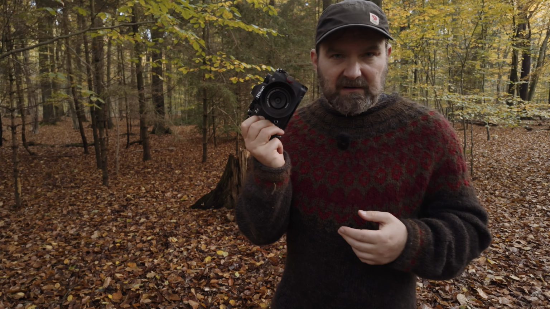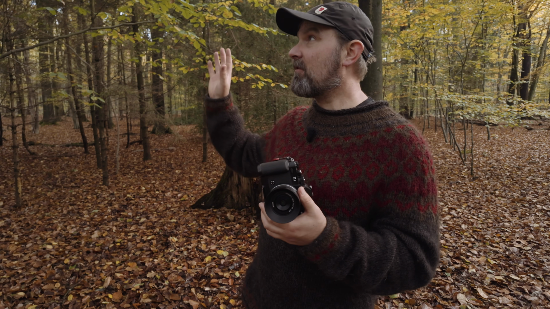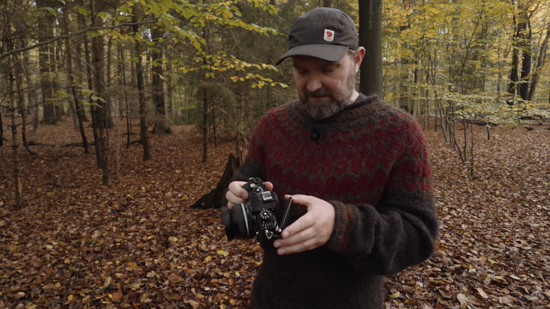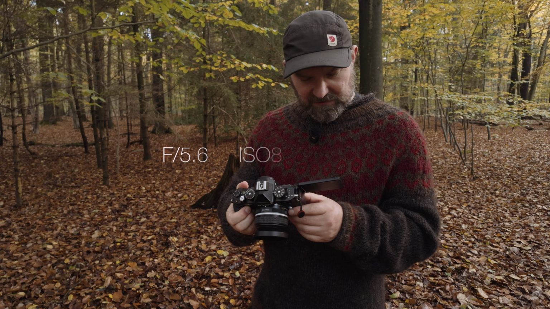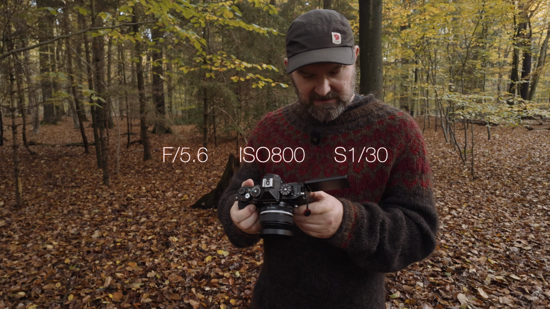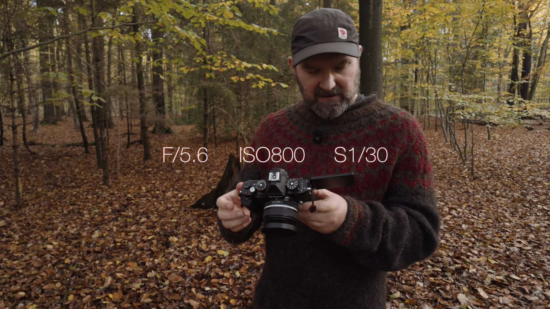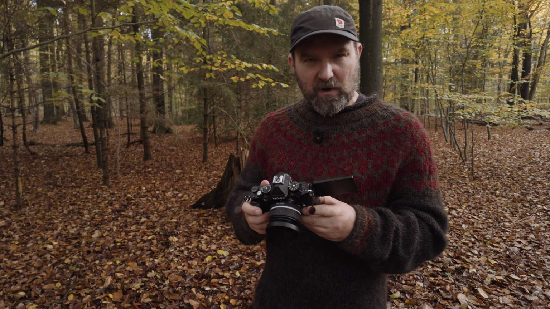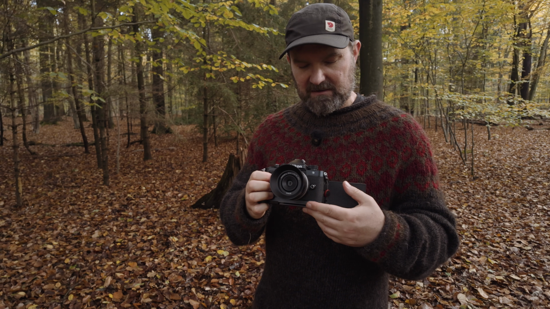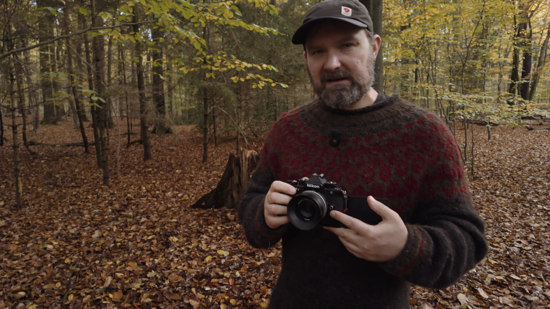Okay, so I set up the Nikon Zf here, and it is getting quite dark and gloomy, but that's quite often when you do photogrammetry, you get into these conditions. If you are in a forest like this, there is not as much sunlight as you think. So the settings I had to use: I'm shooting at f5.6, ISO 800, and I'm going all the way down to 1/30th in the shutter speed. So I'm really hoping that the IBIS in this one is going to pay off. Well, let's go. Let's try this.